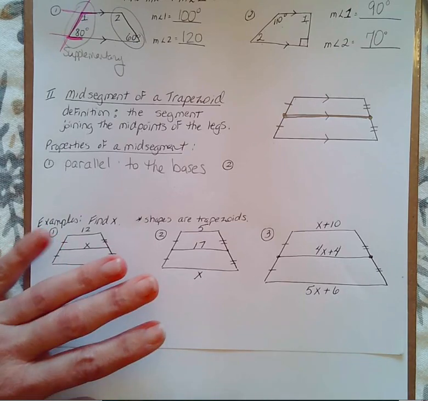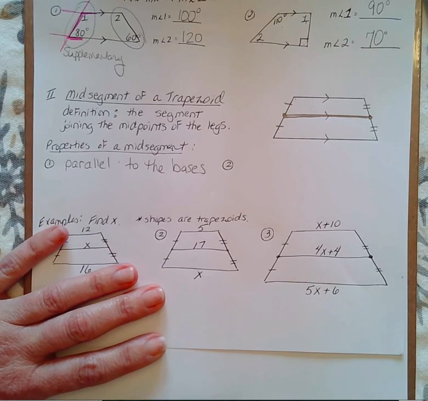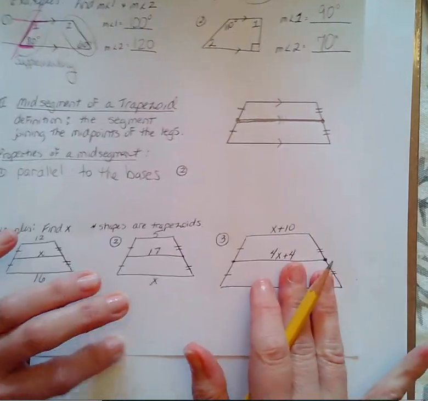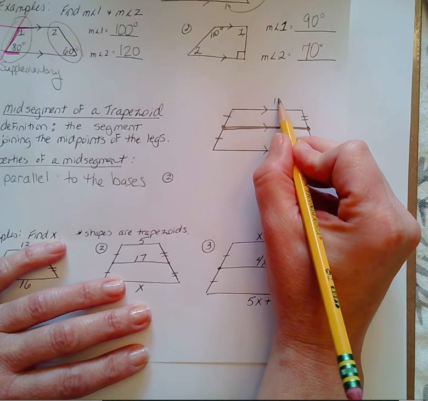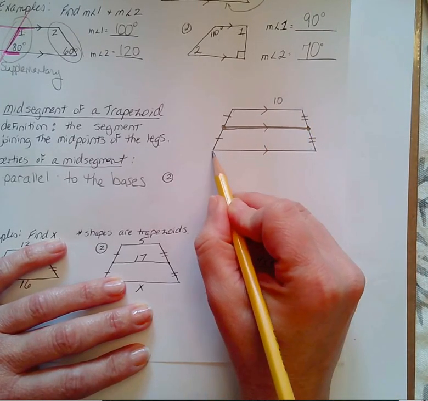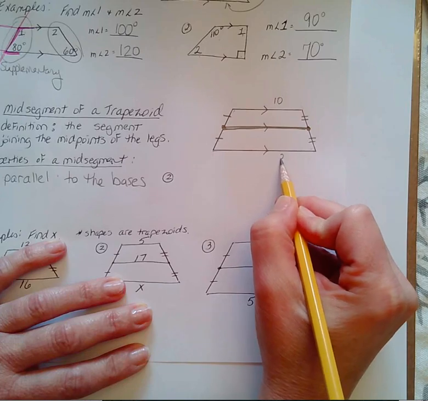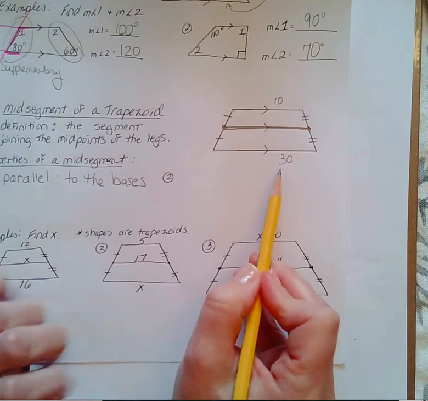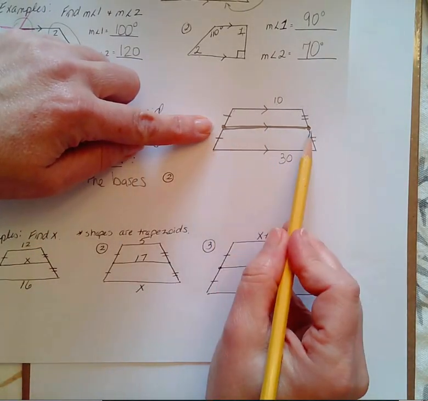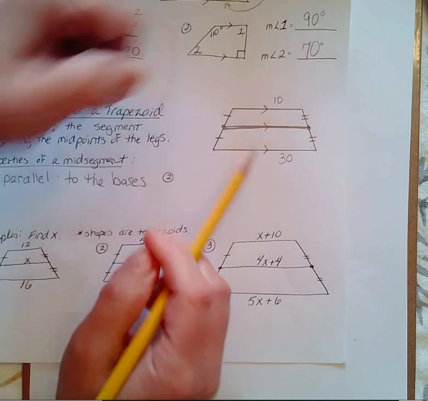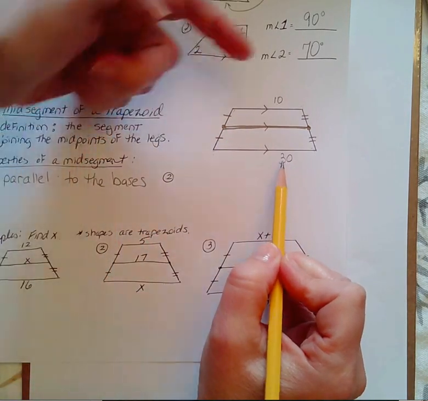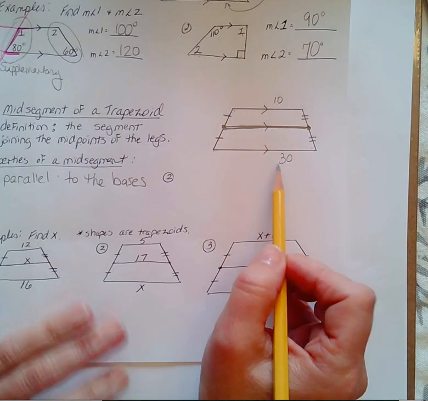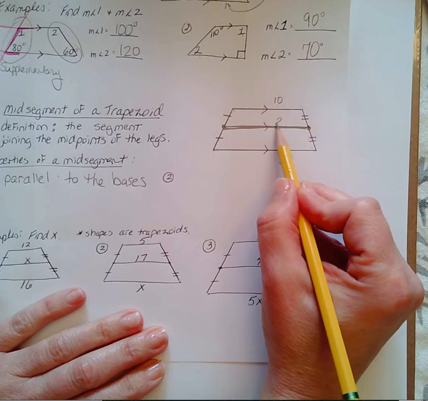A second thing that we can figure out about it is, well, we can kind of talk about its length. Let's say, for pretend, that this piece up here is 10, and let's say that this base down here is 30. So if this is 10 and this is 30, and we know that this segment is exactly in the middle, well, we would want to know what is exactly in the middle of 10 and 30. And a lot of us are already thinking 20.